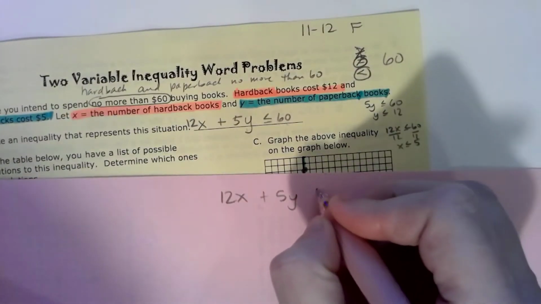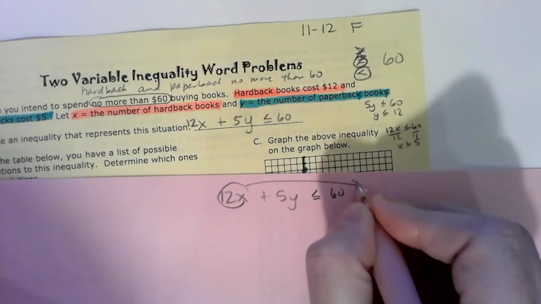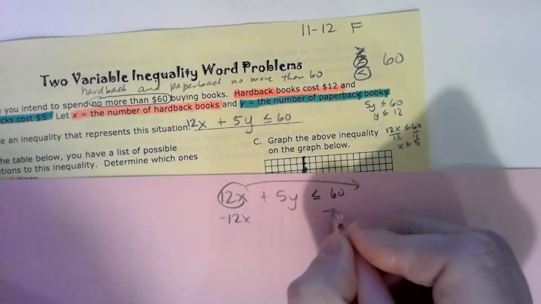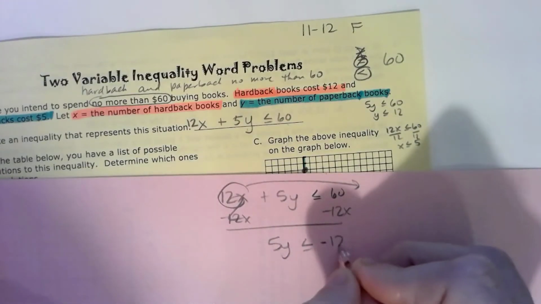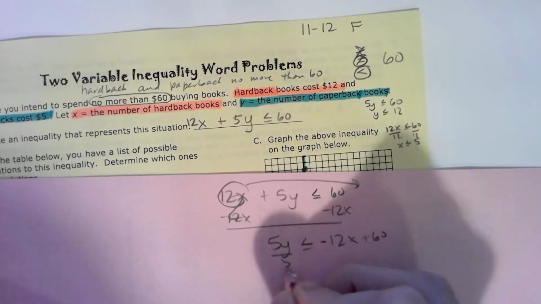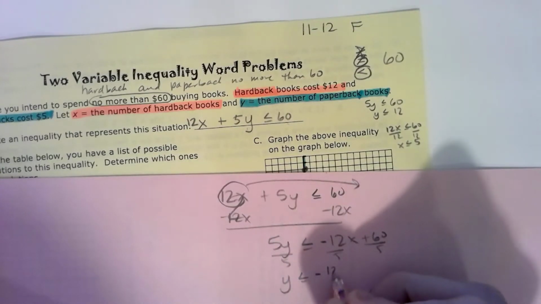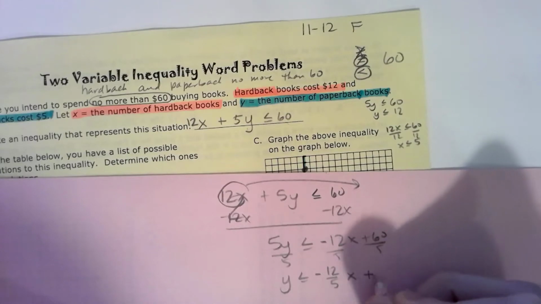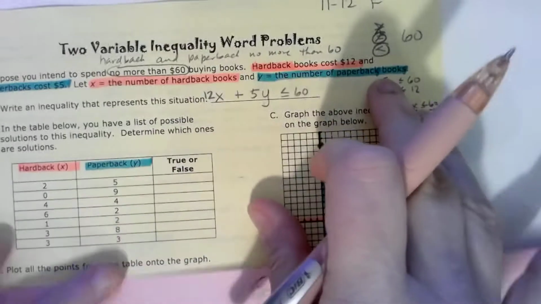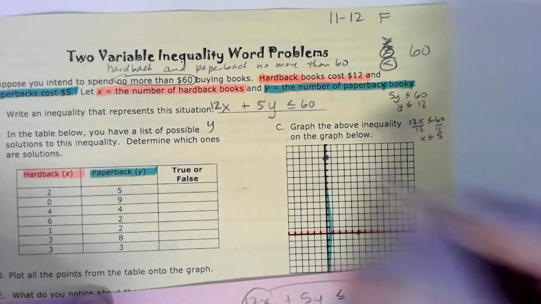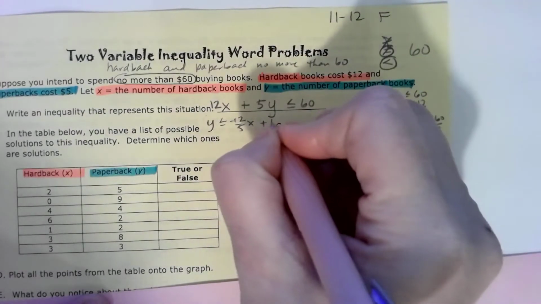That's a little bit better. Less than or equal to 60. I could solve so that y is by itself. 5y less than or equal to negative 12x plus 60. When I divide everything by 5, I get y less than or equal to negative 12/5 x plus 12, which actually works out to give me the same thing, right? So y, let me write that down, less than or equal to negative 12/5 x plus 12.